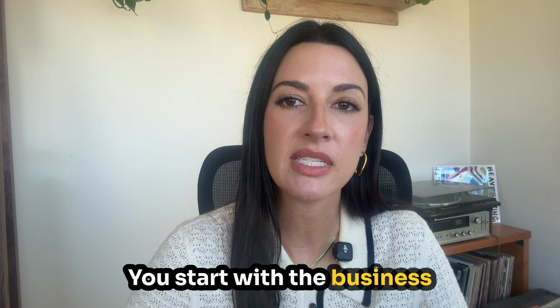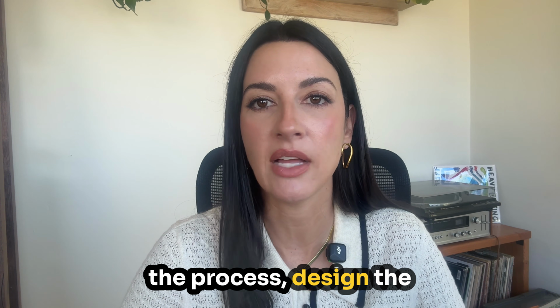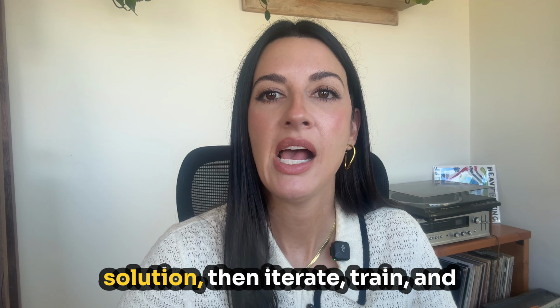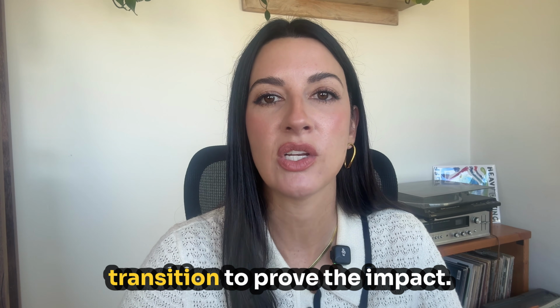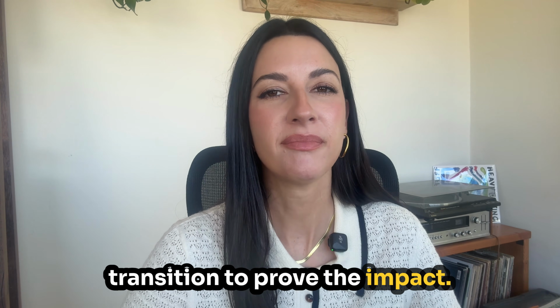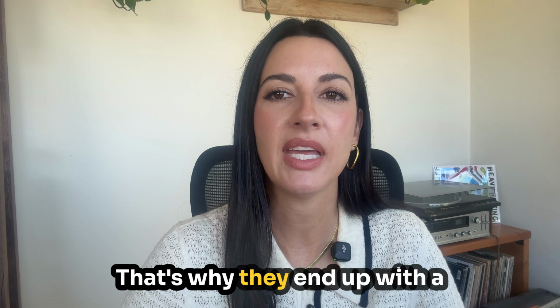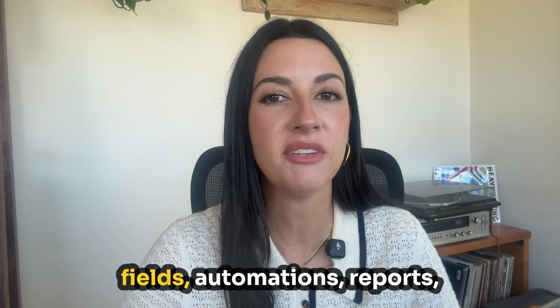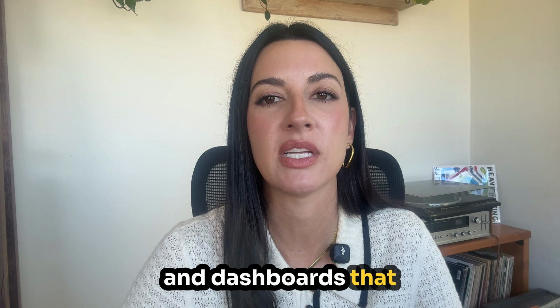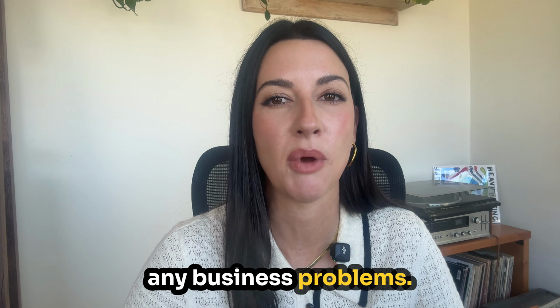You start with the business outcome, understand the process, design the architecture, build the solution, then iterate, train, and transition to prove the impact. Most companies skip the early steps and jump straight into building. That's why they end up with a system full of disconnected fields, automations, reports, and dashboards that just do not actually solve any business problems.